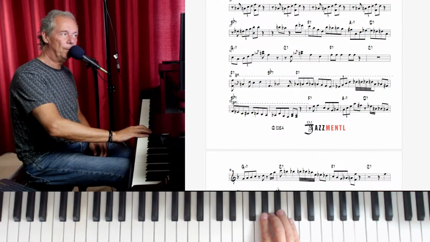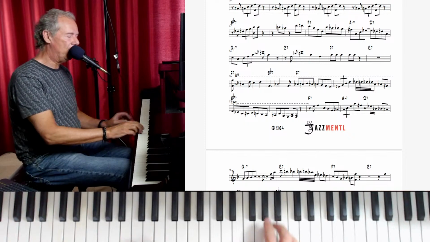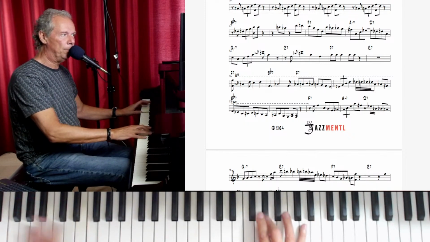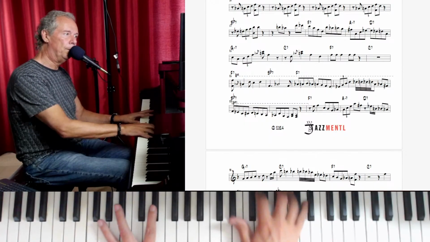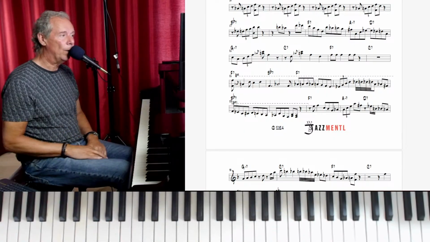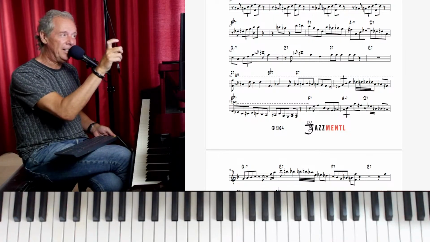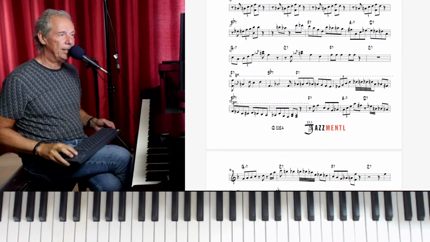So you've got an enclosure all heading to this note, but the flat 3 making that blues sound. Right? Learn it, because even if you learn little fragments of licks throughout this thing, you're going to find that your playing will improve exponentially.